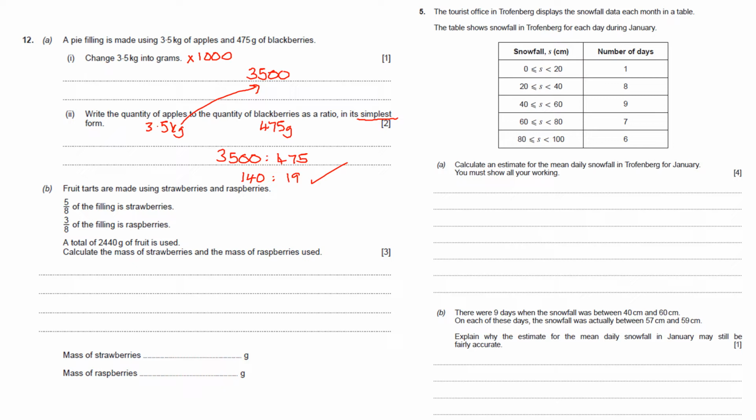Okay, next question. Fruit tarts are made using strawberries and raspberries. 5/8 of the filling is strawberries. 3/8 of the filling is raspberries. A total of 2,440 grams of fruit is used. Calculate the mass of strawberries and the mass of raspberries. So 2,440 grams is the combined fruit, 5/8 of that being strawberries, 3/8 being raspberries. So I've got to work out 5/8 of 2,440, but I've also got to work out 3/8 of 2,440, and hopefully my two answers add up to 2,440.